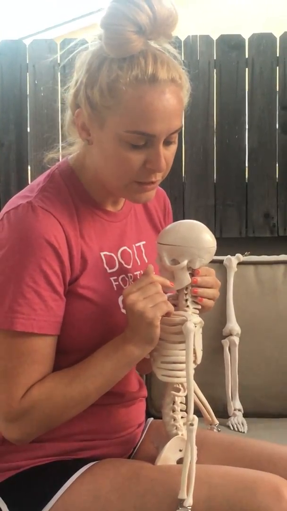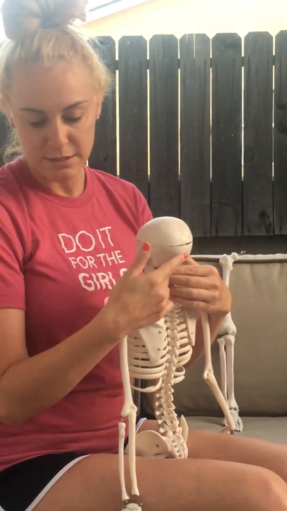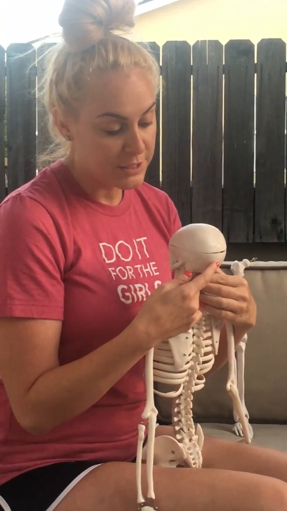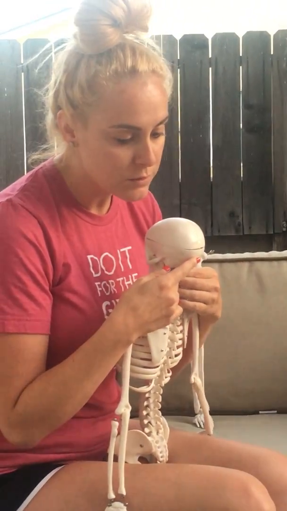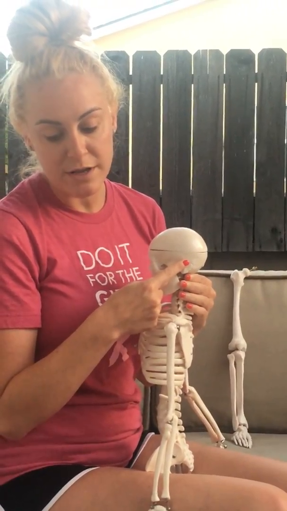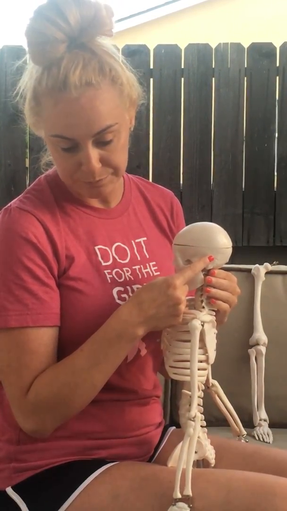Your lambdoid suture is here, which is your parietal bone and occipital bone. And the squamous suture is here, which is the mastoid process of the temporal with the mastoid angle of the parietal bone.